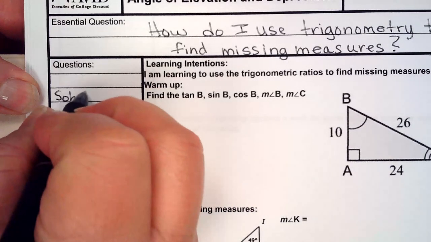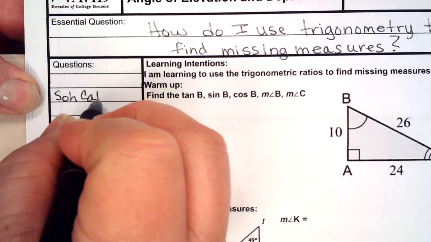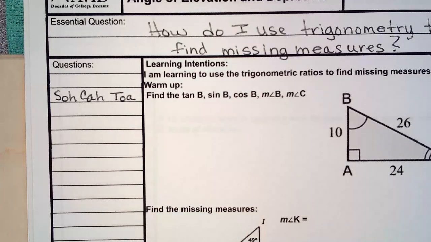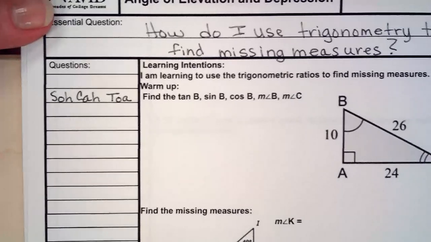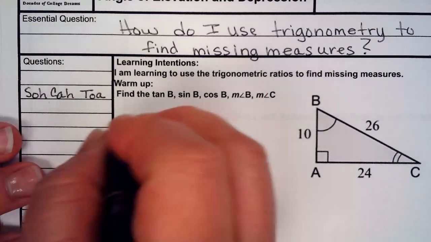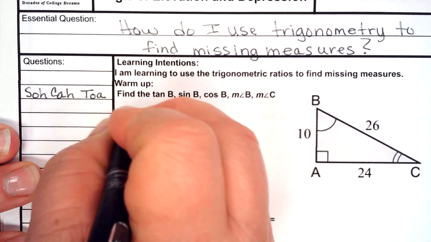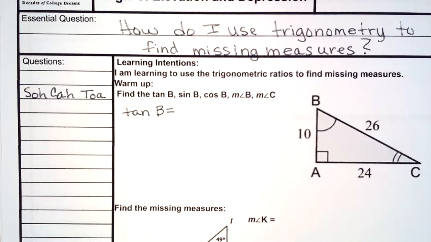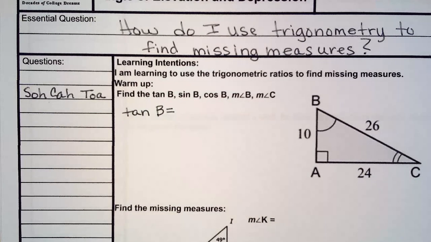So, SOH CAH TOA. Sine, opposite over the hypotenuse. Cosine, adjacent over the hypotenuse. Tangent, opposite over the adjacent. Can you do that? What is the tangent of B? Remember, if you can simplify the fraction, that's part of finding the sine, cosine, and tangent.